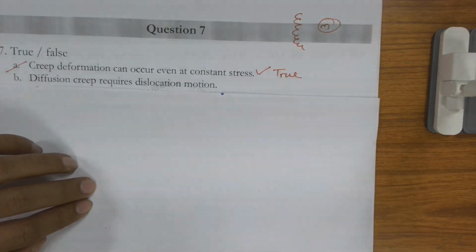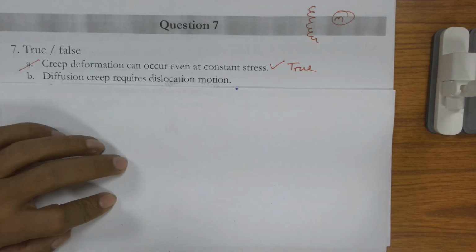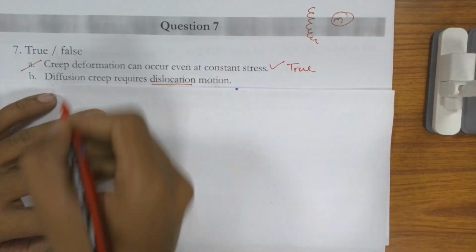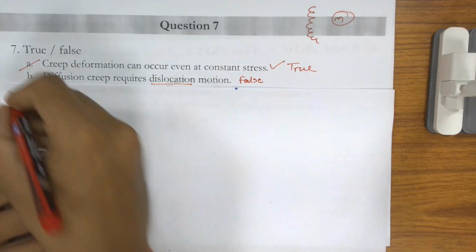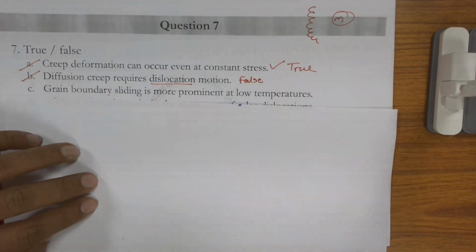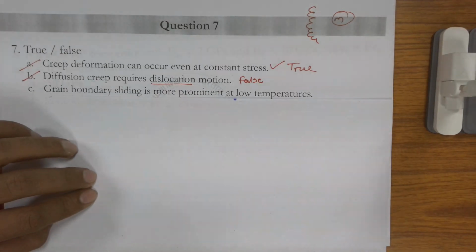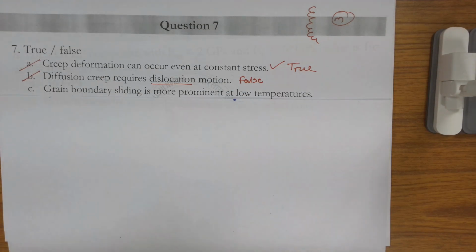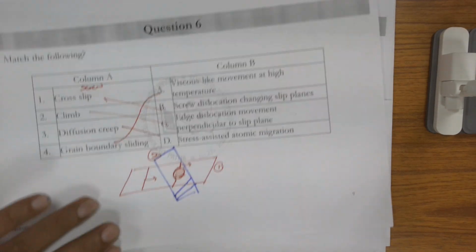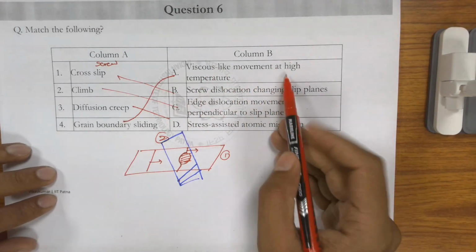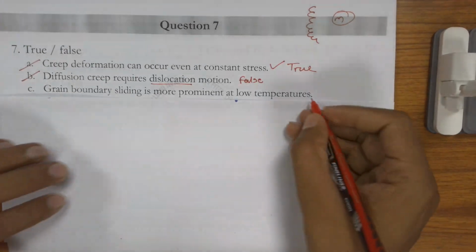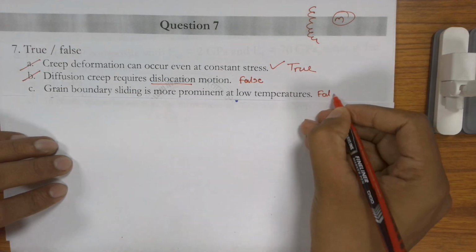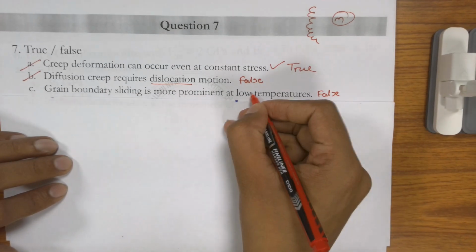Diffusion creep requires dislocation motion. No, it's not the case. It doesn't require the dislocation movement. Diffusion creep is mostly about the vacancy, so it's false. Grain boundary sliding is more prominent at low temperature. Which is not the case. Just a moment back, we saw that grain boundary sliding is a viscous like movement at the high temperature. It takes place at the high temperature. So again, it's false. To make it true, we can replace low with high.